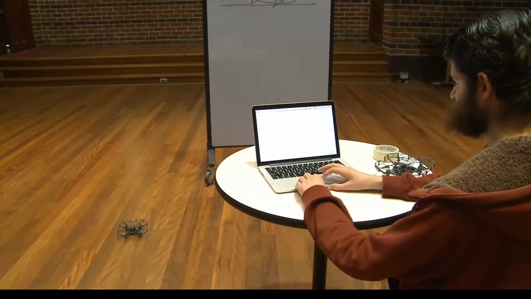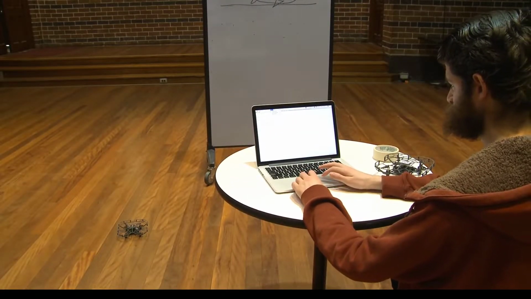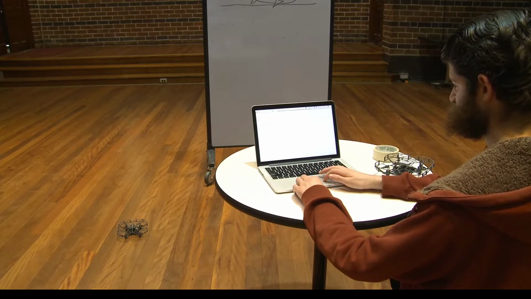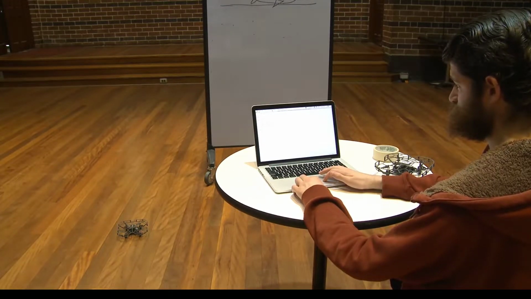Now let's test the drone with the shark. My colleague Sean will launch the drone and we'll try to put the shark underneath it, and we will monitor the value of the time of flight sensor.